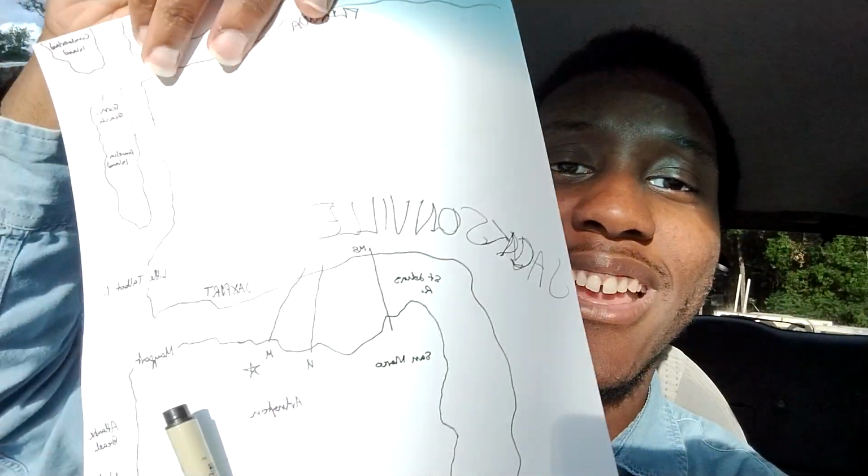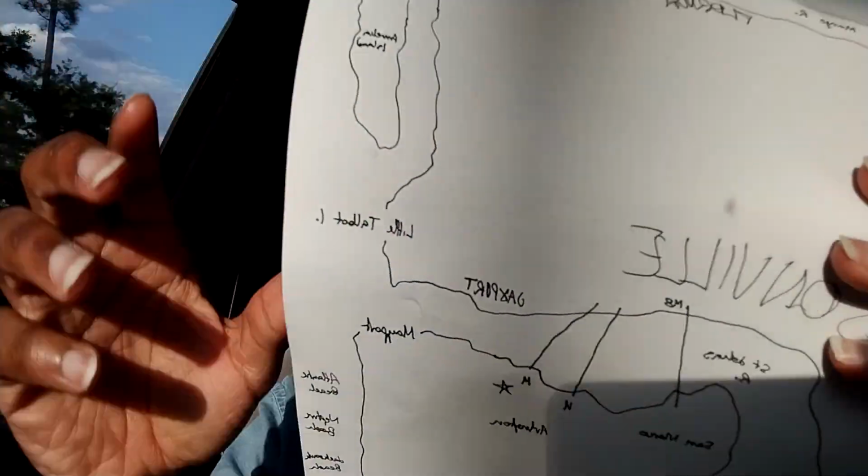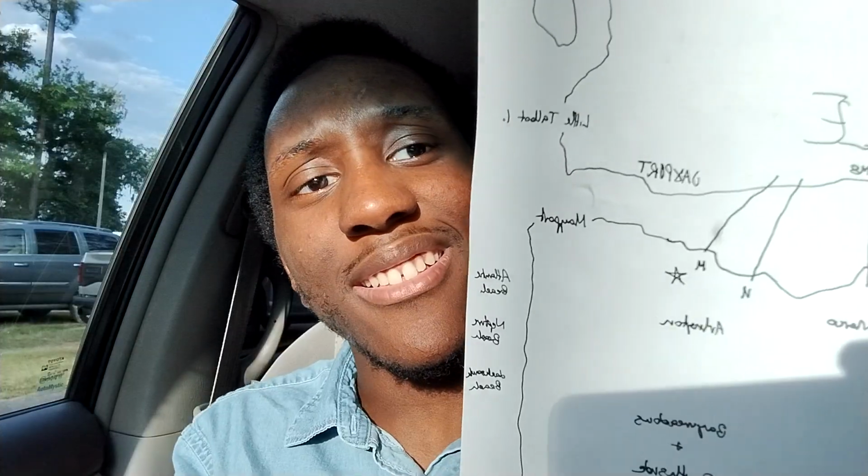And then we have the three beaches here, I guess you could say. Let's see if I can get this to the right. There we go. We have Atlantic Beach, Neptune Beach, and Jacksonville Beach, and the whole area is called Jax Beach. Alright, and that should be all of the map.